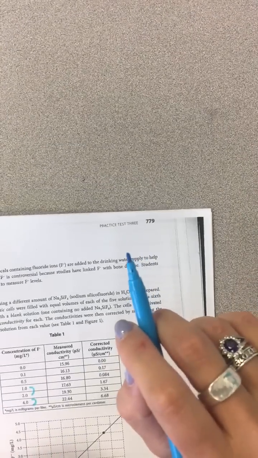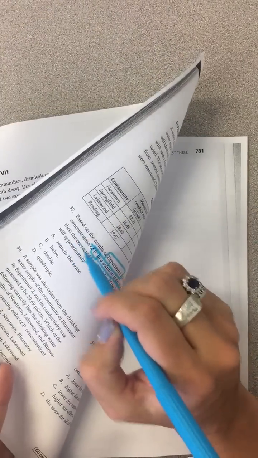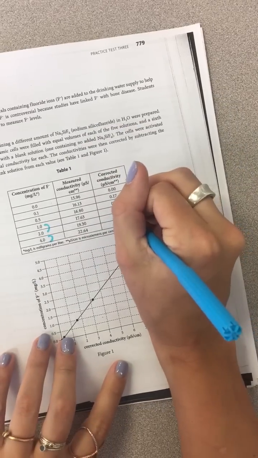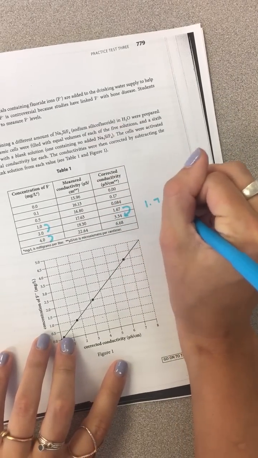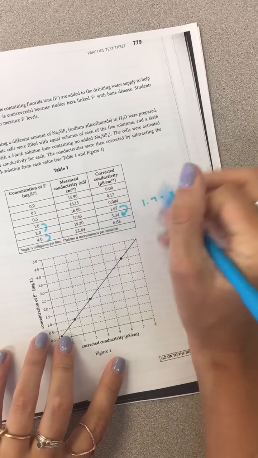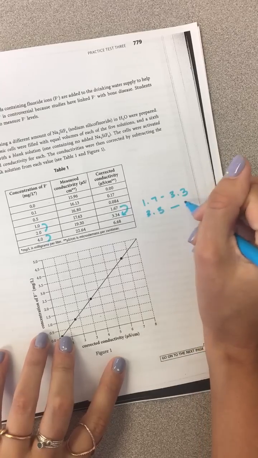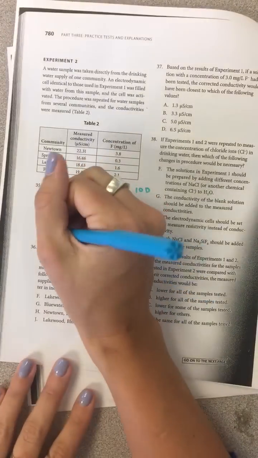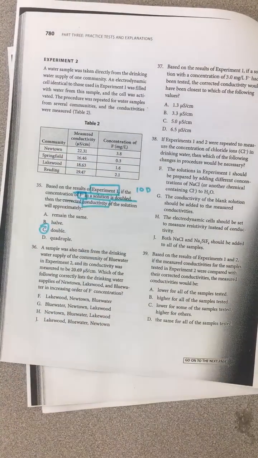Let's see, is it the corrected conductivity or the measured conductivity? It's corrected. So the corrected conductivity will... from 1 to 2, it went from 1.7 to 3.3. And from 2 to 4, it went from 3.3 to 6.6-ish. So that looks like it is also doubling. So the answer to 35 is C.